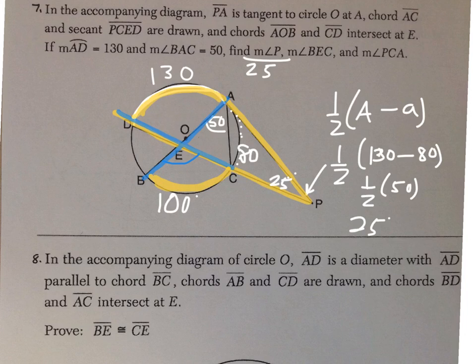If you wrote it out as a formula, it would be 1/2 of 130 plus 100, which would be half of 230, which would be 115 for angle E.